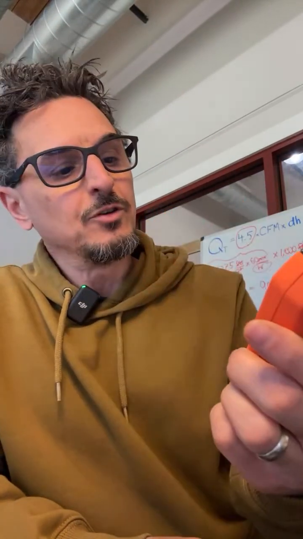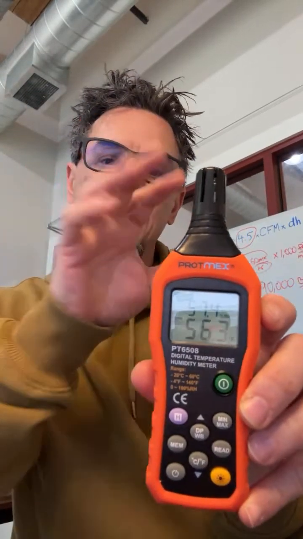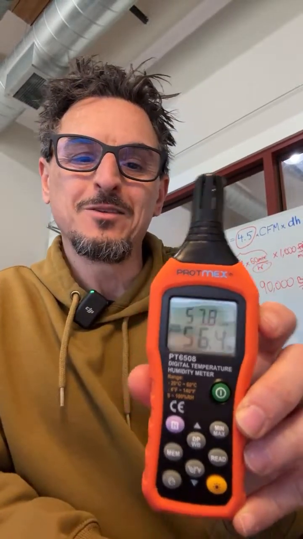And for those who missed the dew point explanation, I'm going to go through that one more time here. So the dew point is 55 degrees. Okay. 56. Whenever I put it in front of my mouth, the breath makes it increase a little bit. It's a little sensitive with that. So what the dew point indicates is that anything colder than that is going to condense water. So any surface colder than the dew point in this office right now is going to condense water.